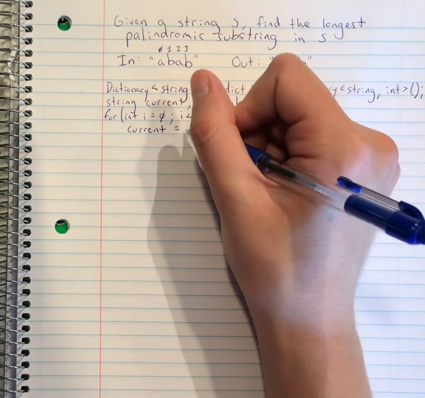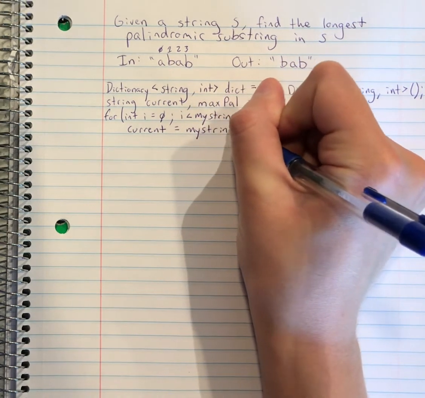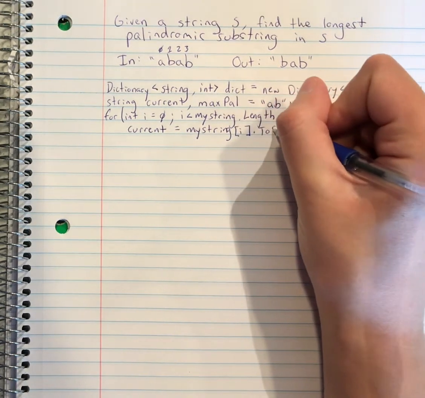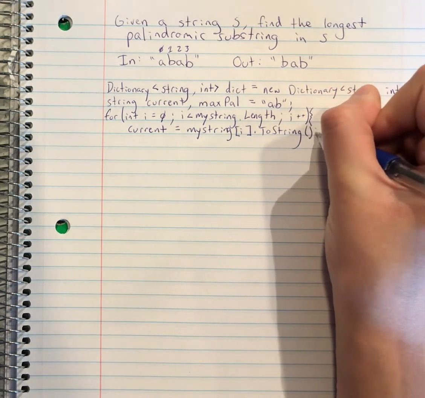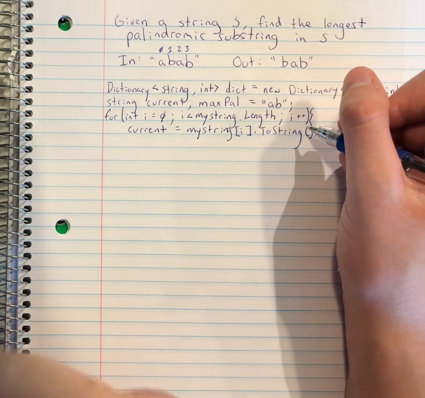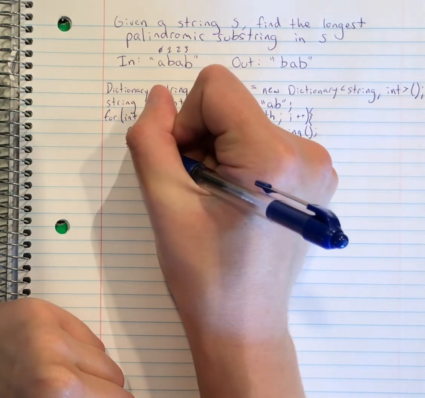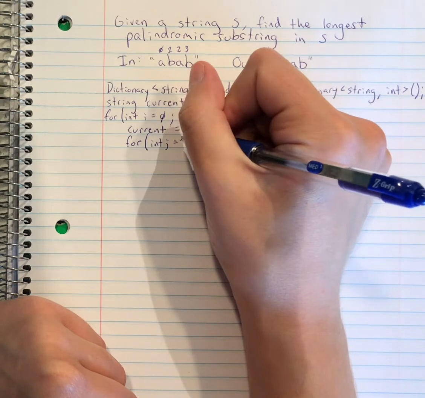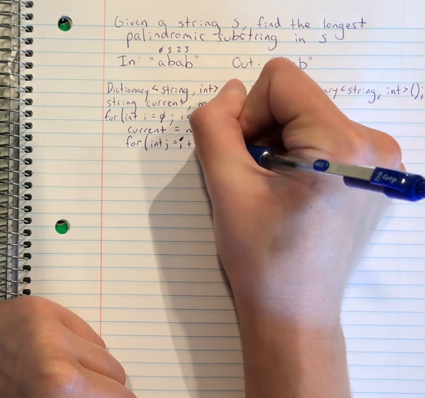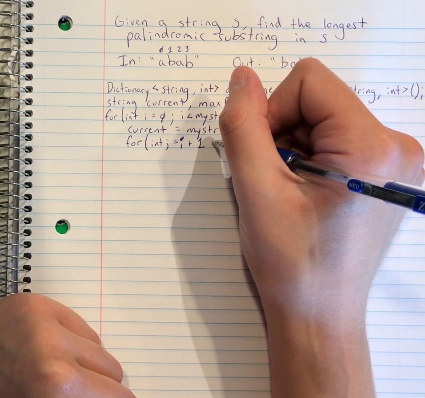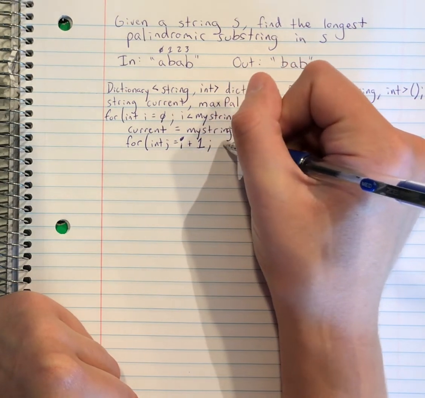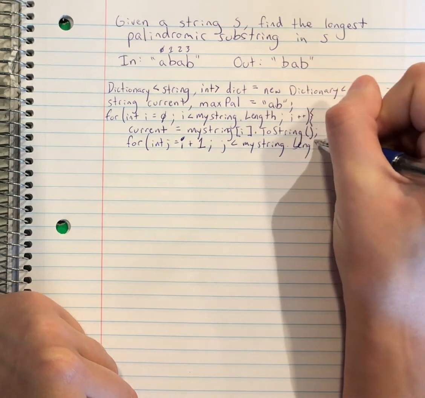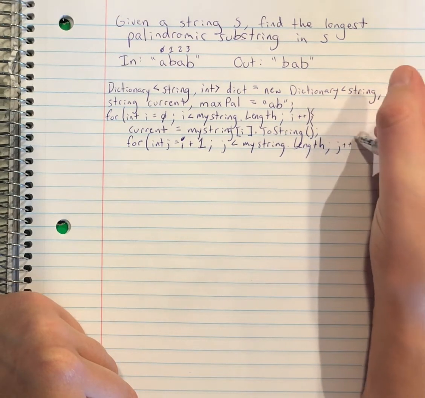So current will have one letter. And it's gotta be a string, because current is of type string. J is I+1. Increment J.